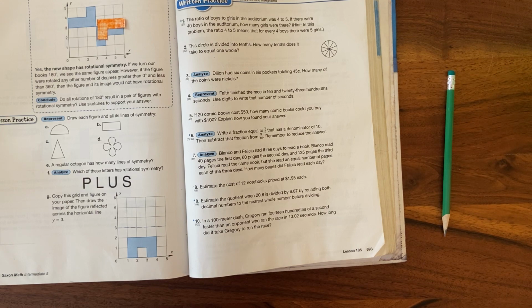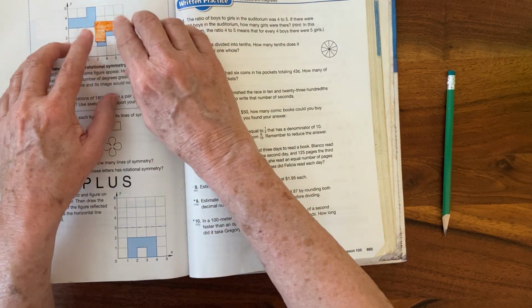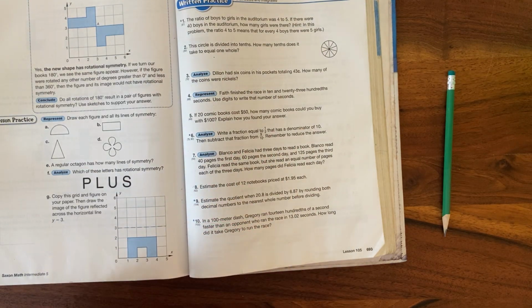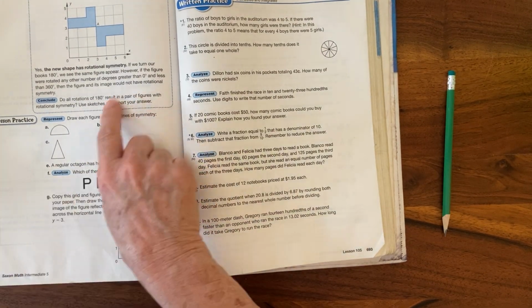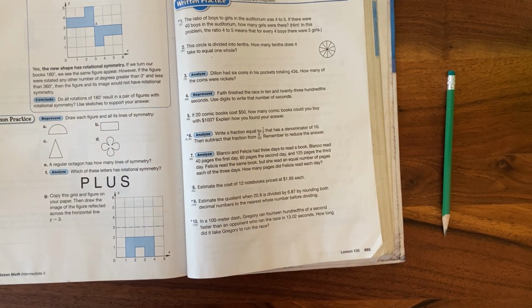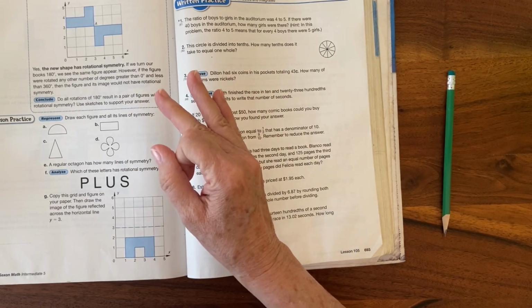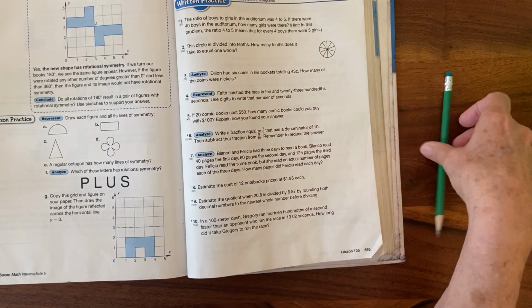So if you go any other number of degrees greater than 0 and less than 360, they would not have. So in other words, you can't go like this. It has to be 180 degrees, and that's what they're saying. A lot of 180 degrees result in a pair of figures with rotational symmetry. So see if you can figure out whether all of them do. So that's the 3 ways you can transform figures using rotation, reflection, and translation. Okay, so you're going to draw these lines of symmetry.